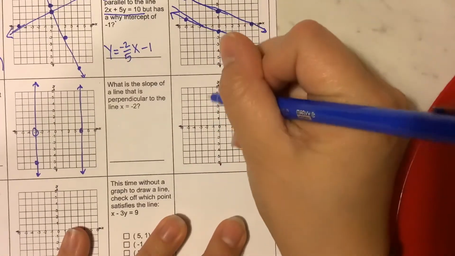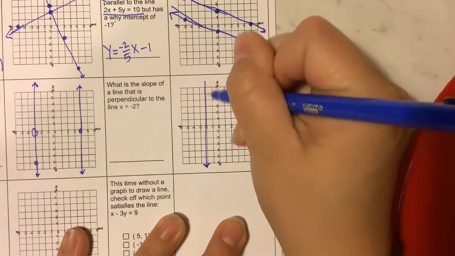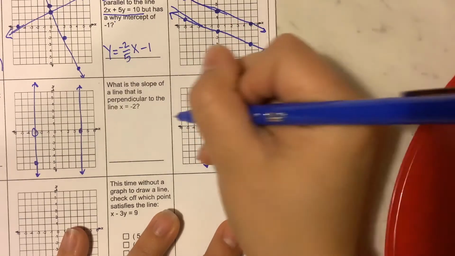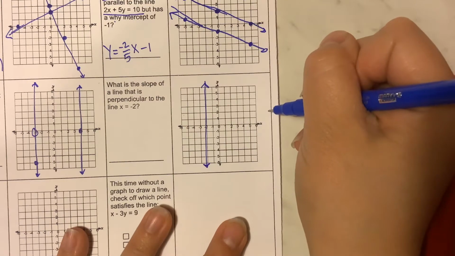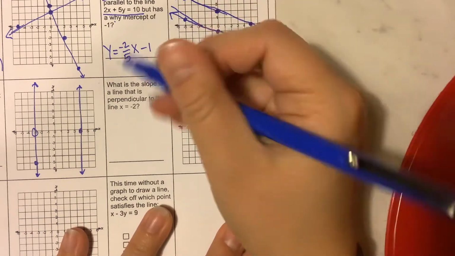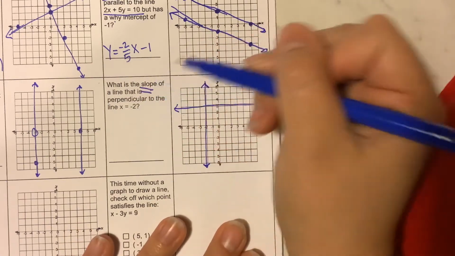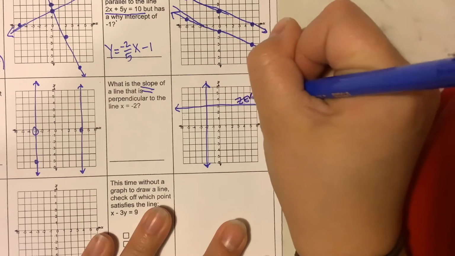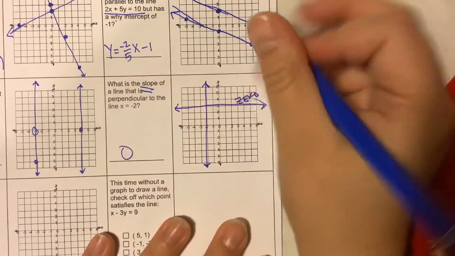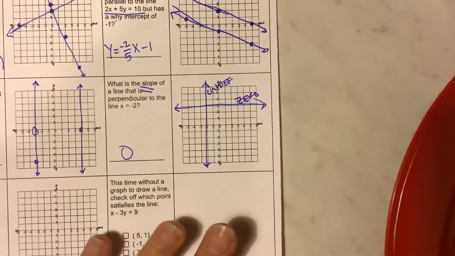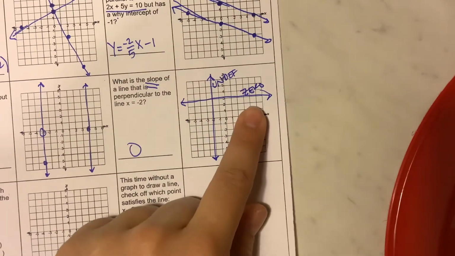2? So first, let's draw x equals negative 2. And I'm going to make a perpendicular line, which is going to be sideways. So anywhere we draw this, doesn't matter where, because it doesn't actually tell us where. It's just asking for the slope. The slope of this line here is going to be 0. So that's my answer. The slope of a line that goes straight up and down is undefined. So that's how I know that the other one is 0.